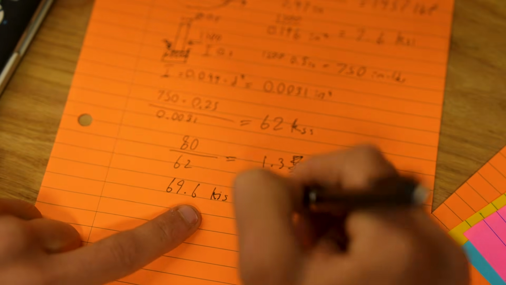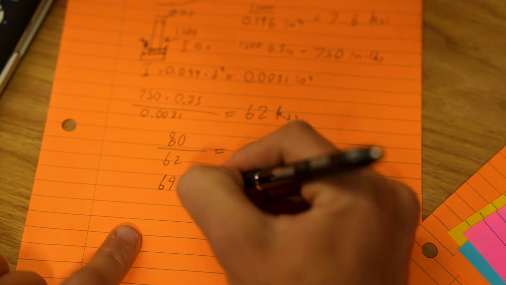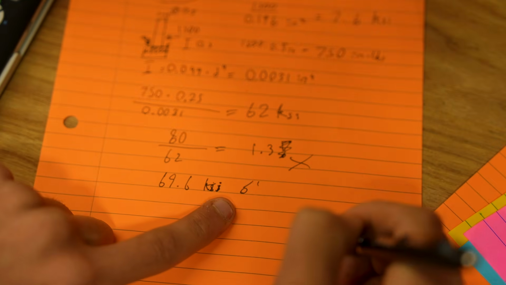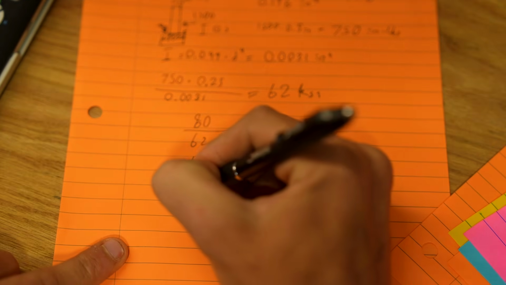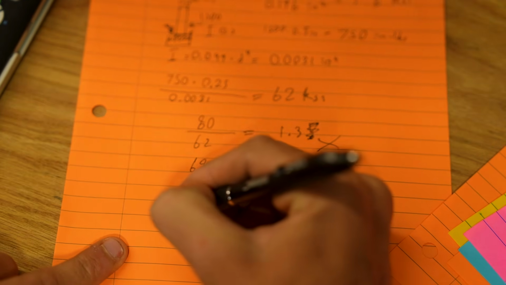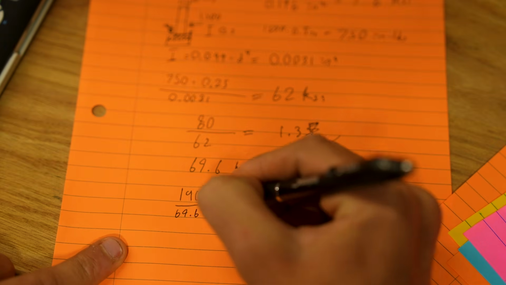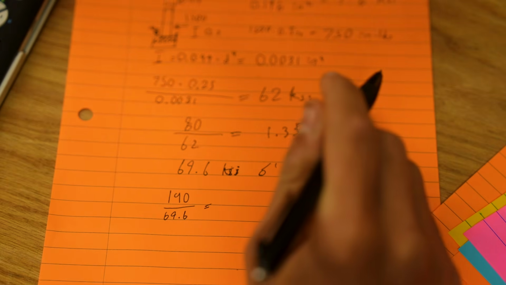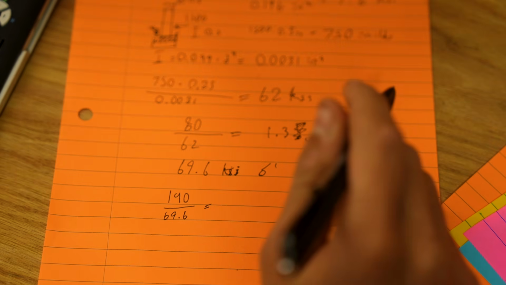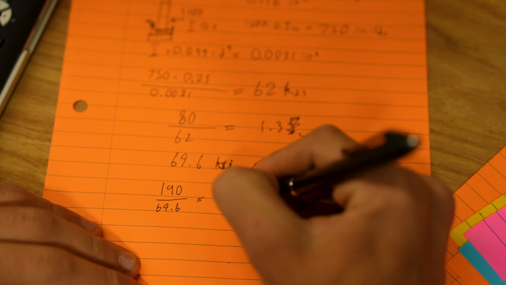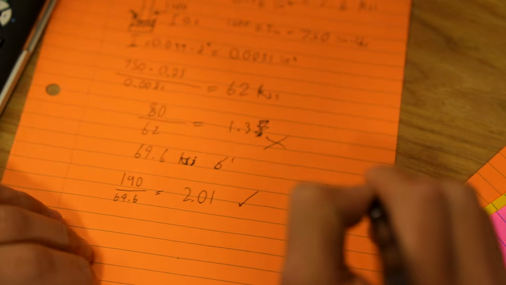As we compare that to our 140 number, we get 140 divided by 69.6, 2.01. Ooh, validated.